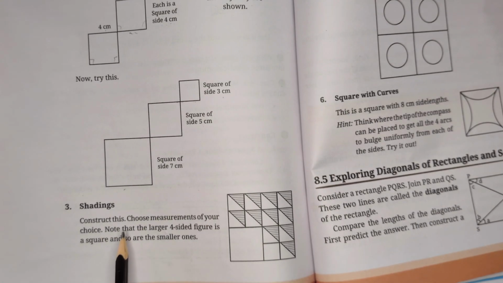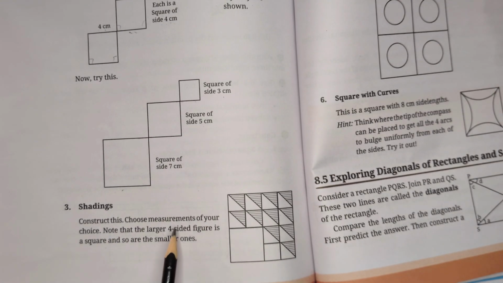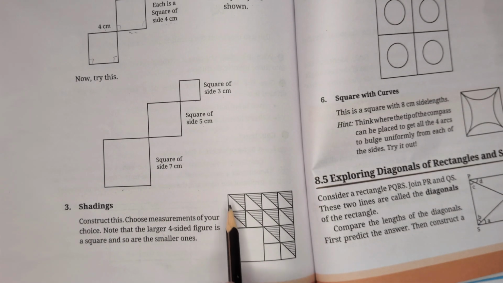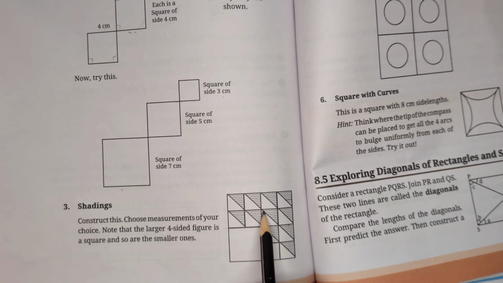Third question, shading. Construct this. Choose a measurement of your choice. We can make a square of length 6 centimeter or 8 centimeter, and divide that square into 4 equal parts.